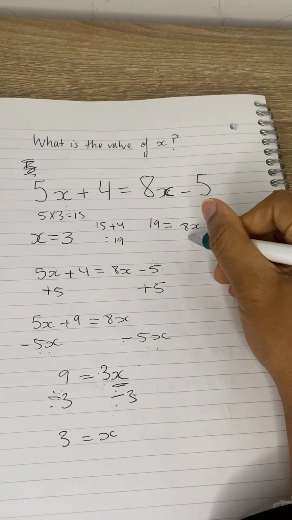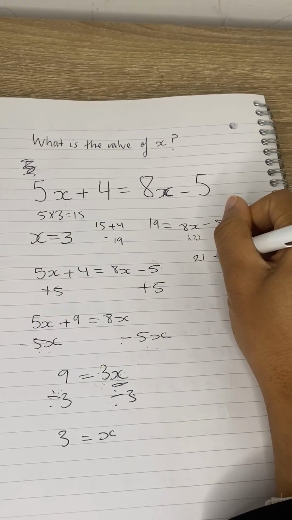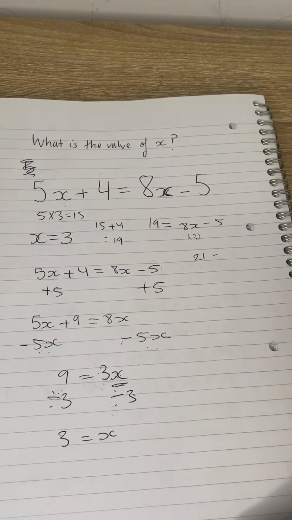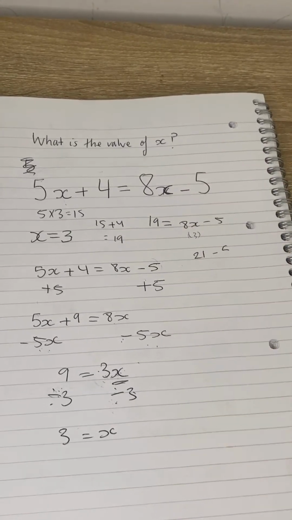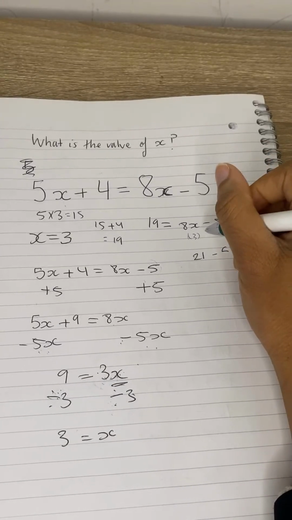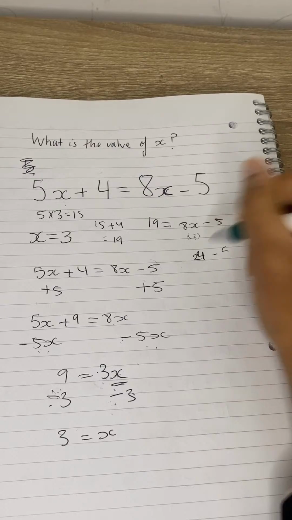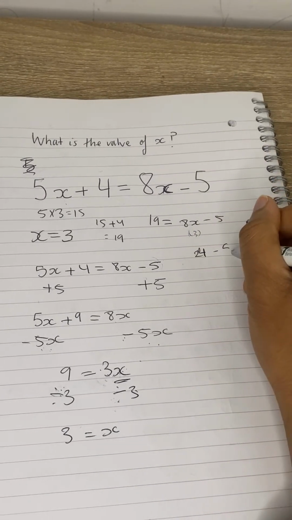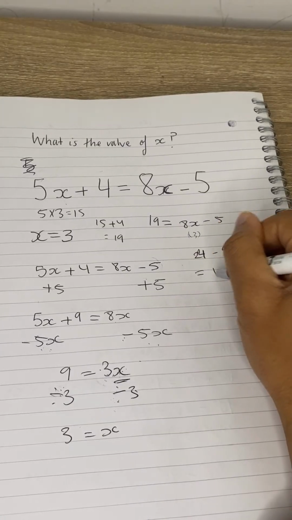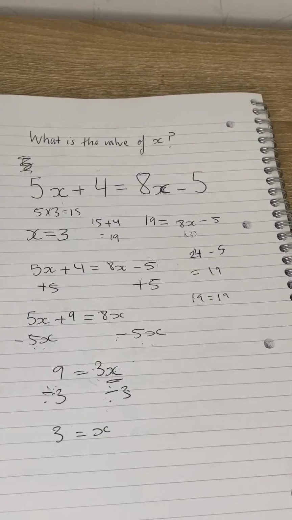We said the value of x is 3. So that means 21 minus 5... Oh, sorry, 24. I was going to say 8 times 3 is 24, not 21. So that equals 19. Therefore, 19 equals 19. Yeah, so basically it's correct.